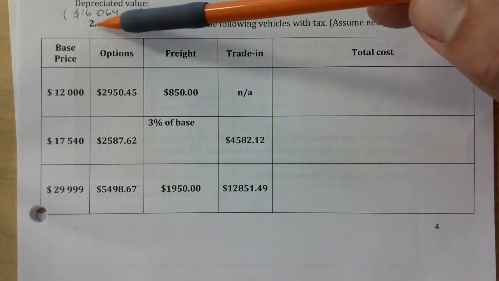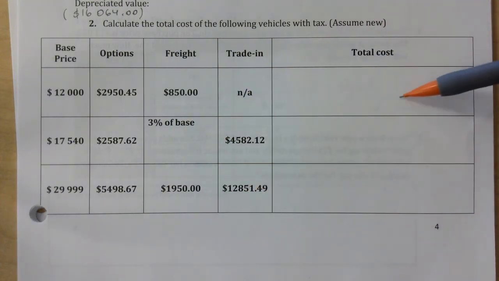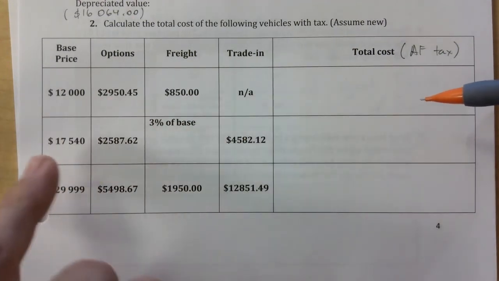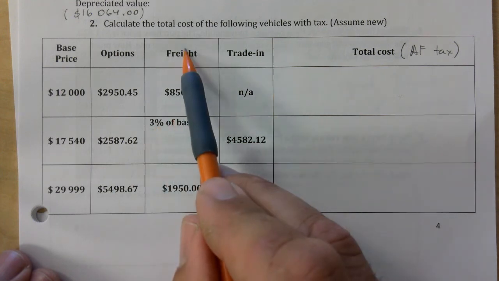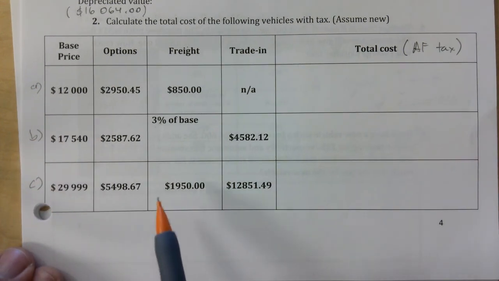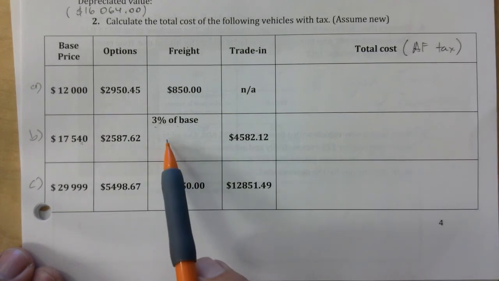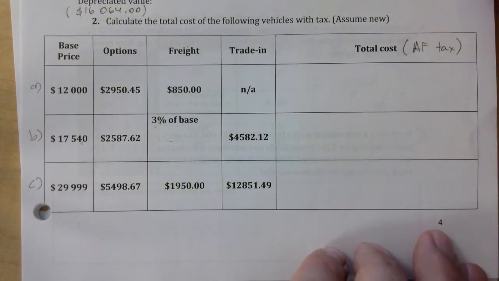And so here the question 2 just has a bunch of scenarios with or without a trade-in. And you just need to figure out the total cost with tax, right? So I don't know if you want to put down here after tax. Each is a scenario where something is being purchased and you need to figure out what it is after tax. Just a little side note here. Freight for the second question, this would be A, B, and C, right? You need to calculate 3% of the base price, and that'll tell you what you pay for transportation in this case. Okay, so I'm trying to throw in some curveballs there so you're getting used to it.